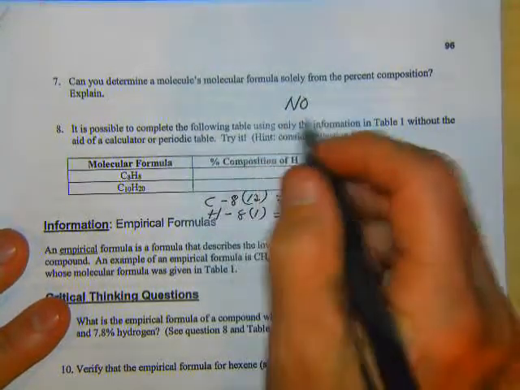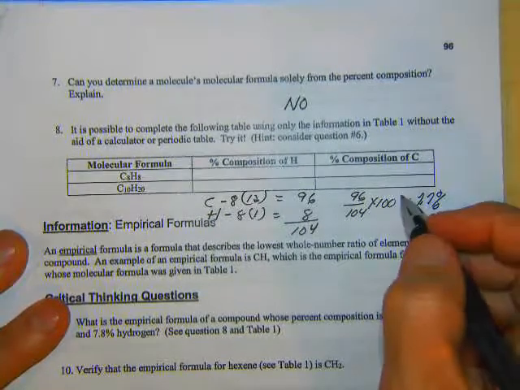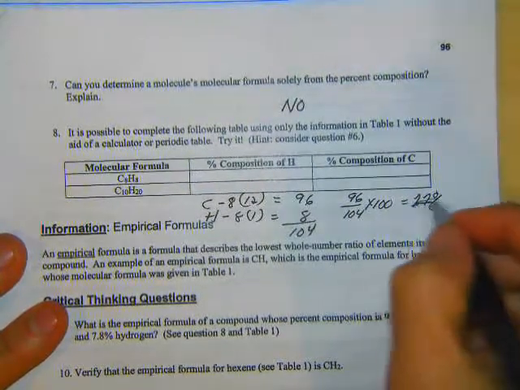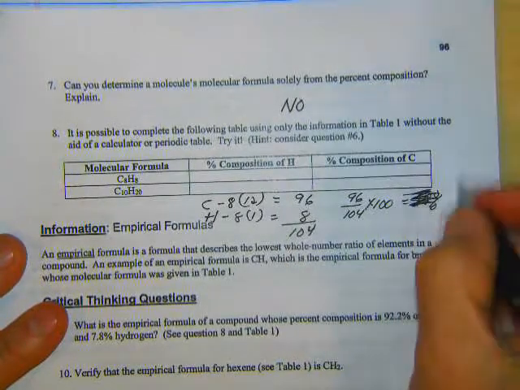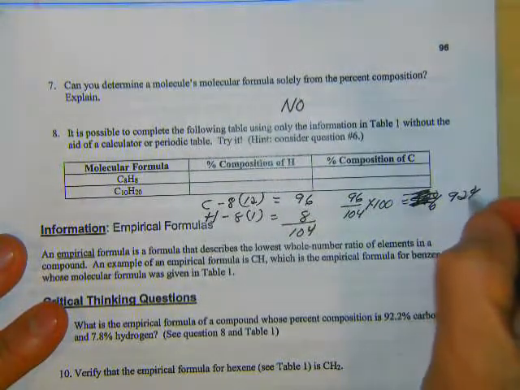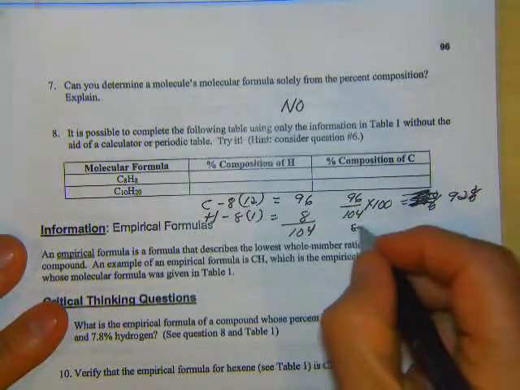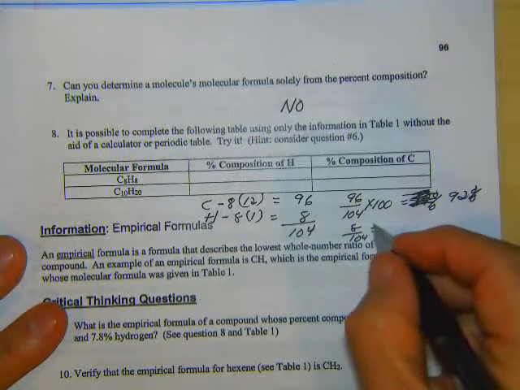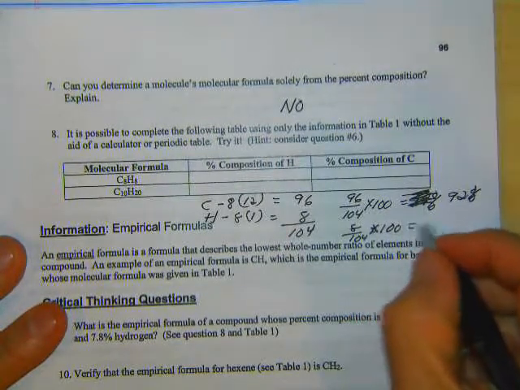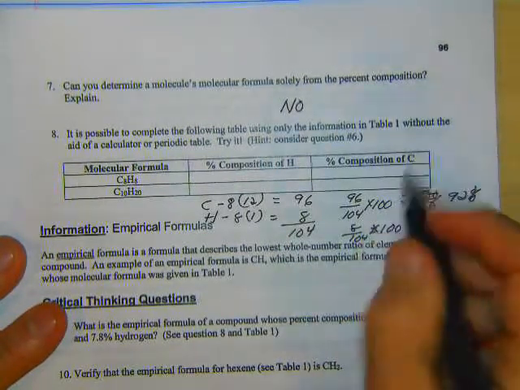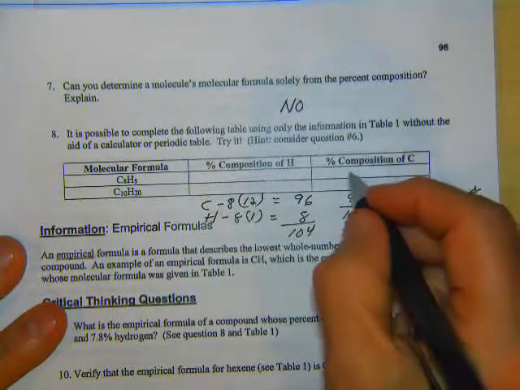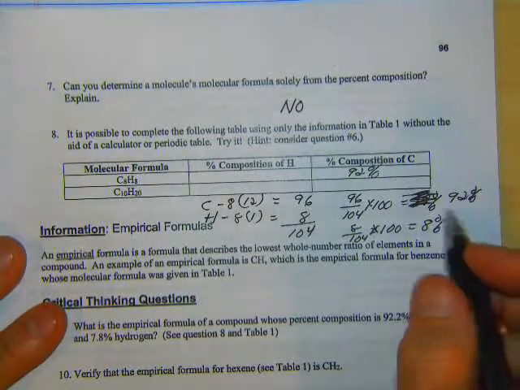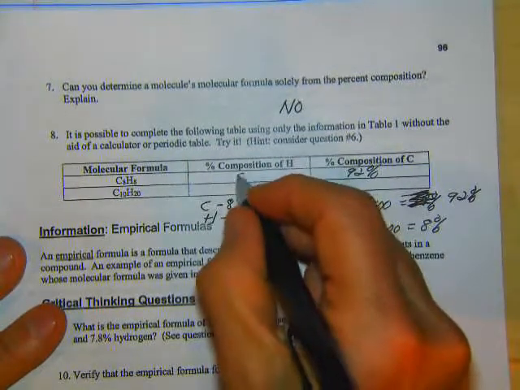Sorry, 96 over 104, that's not going to work. That's going to be about 92%, my fault. And 8 divided by 104 is about 8%. So the percent composition of C is about 92% and of hydrogen is about 8%.